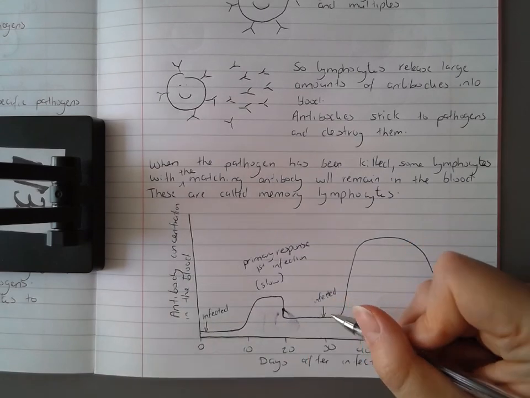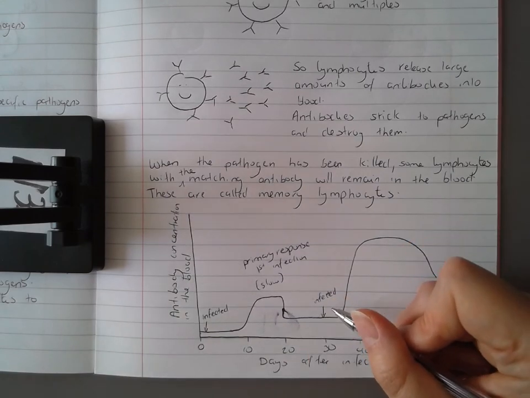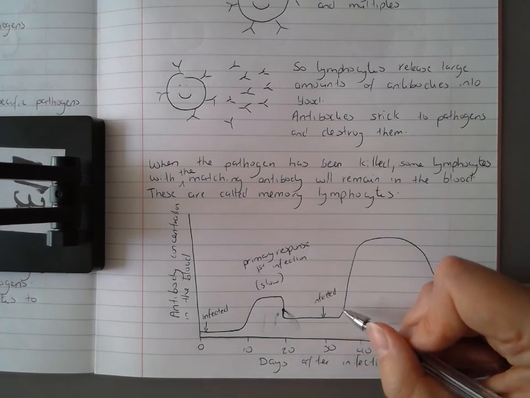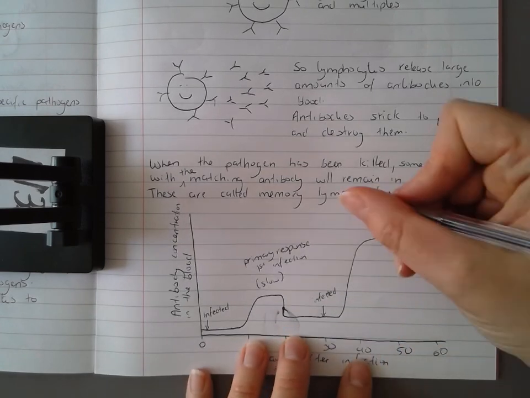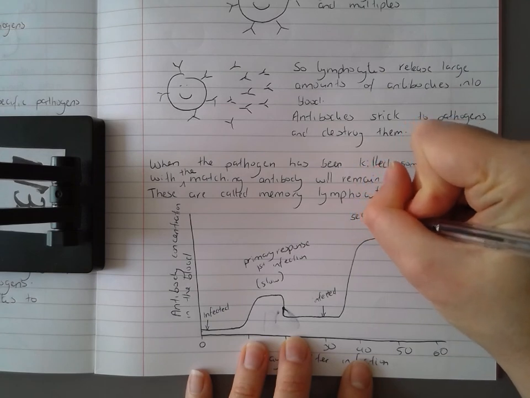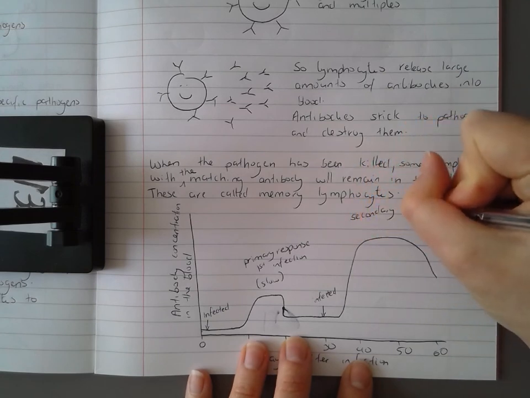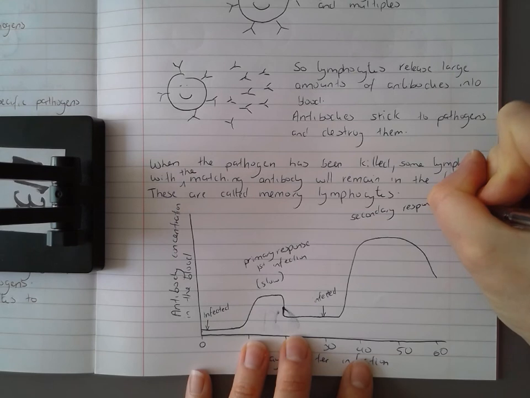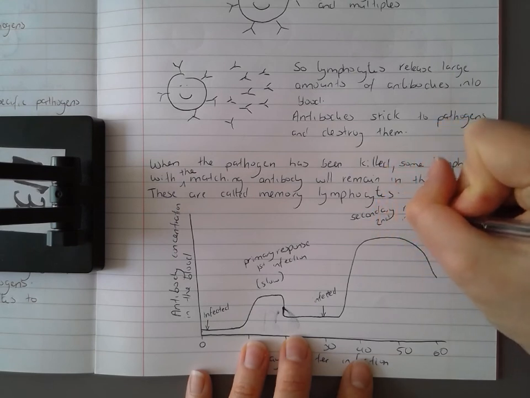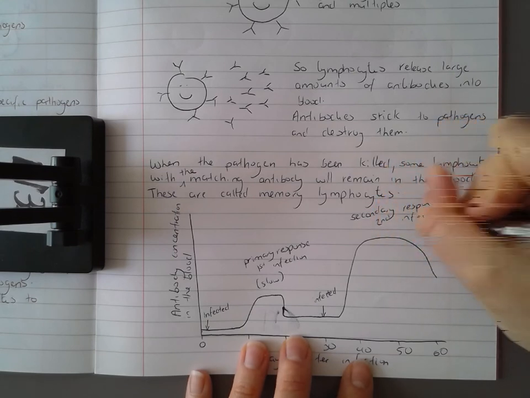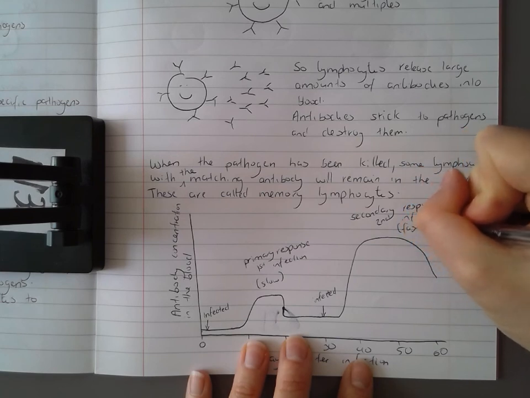But this time, because your body already has those antibodies in its system, it can reproduce them much, much quicker. And your secondary response is a lot faster. So your secondary response is after your second infection, and it's fast. You can respond really quickly.